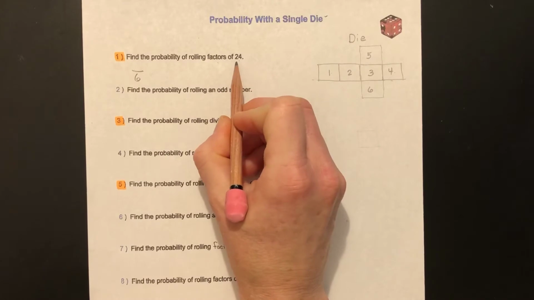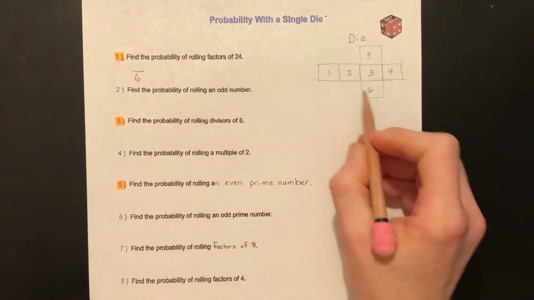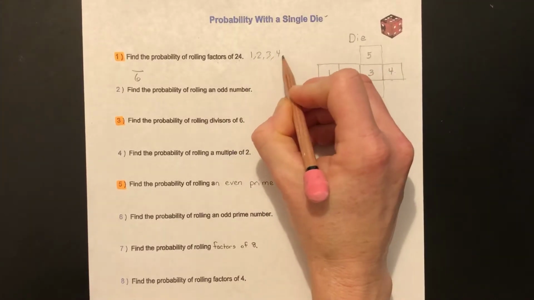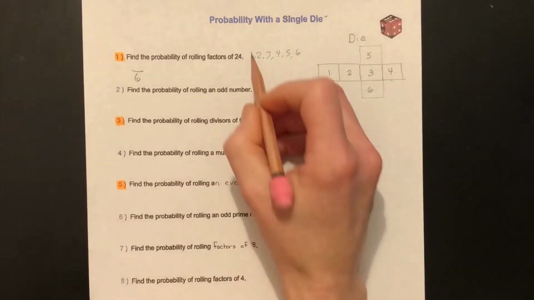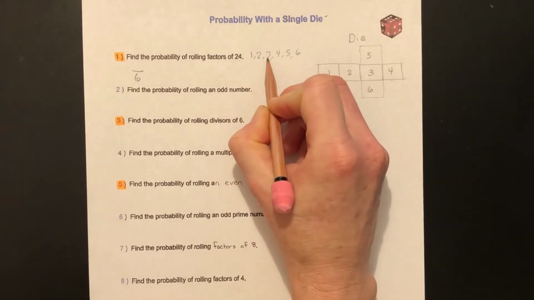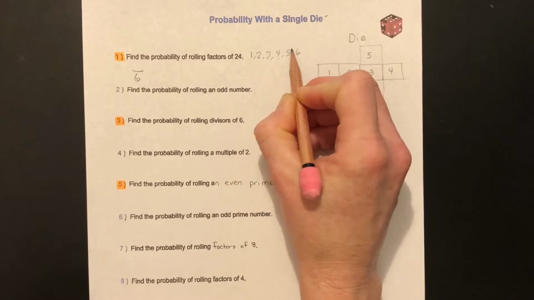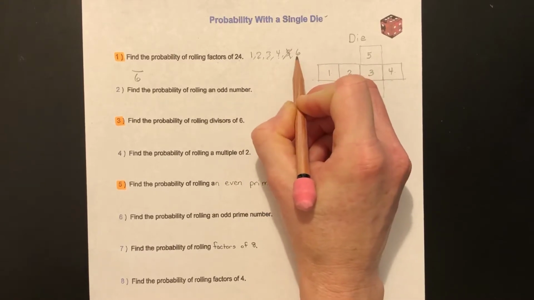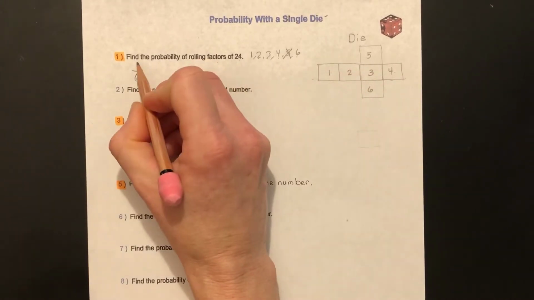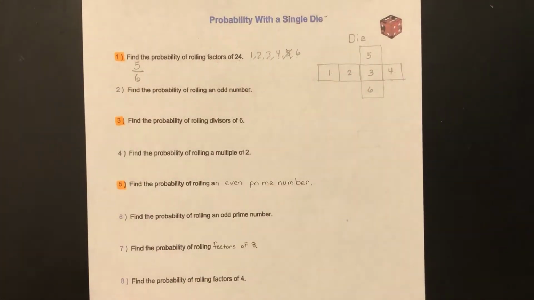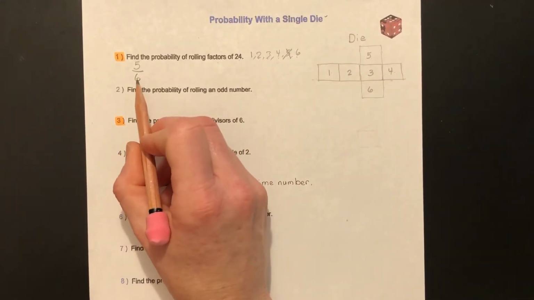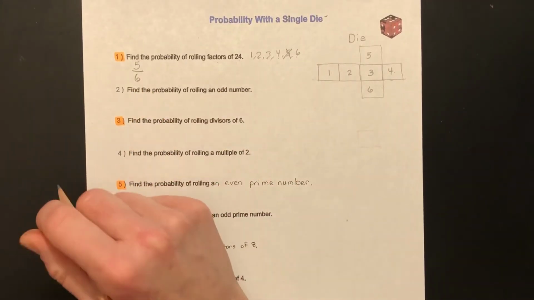Factors of 24. Let's see, I'm just going to write these out. 1, 2, 3, 4, 5, 6. 1 is a factor of 24. 2 goes into 24, 3 goes into 24, 4 goes into 24, 5 doesn't, 6 does. Wow, that's pretty impressive. 5 of the 6 are factors of 24. So if I roll the die one time, I have a probability of 5 out of 6 that it will land on a factor of 24.